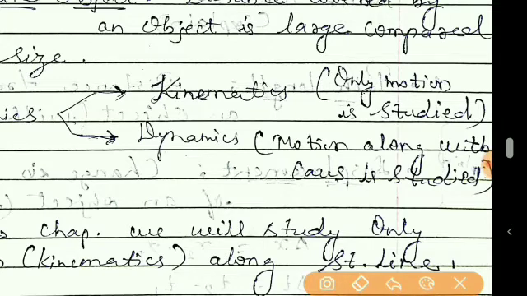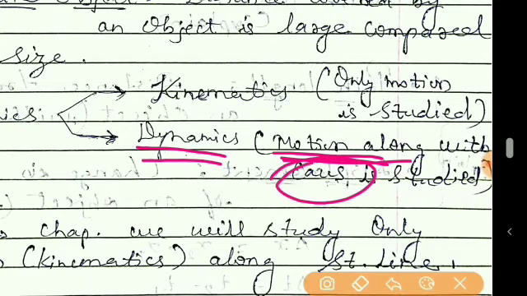Next is dynamics. In the branch of dynamics, the motion is studied, but along with motion, the cause is also studied. Why the object is in motion, that is also studied.